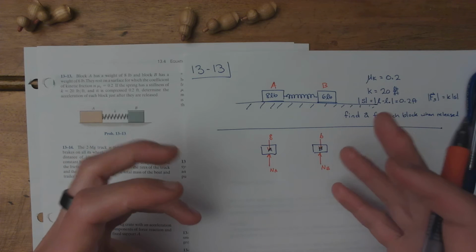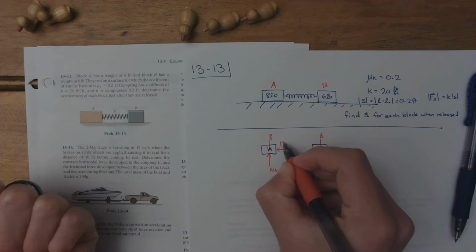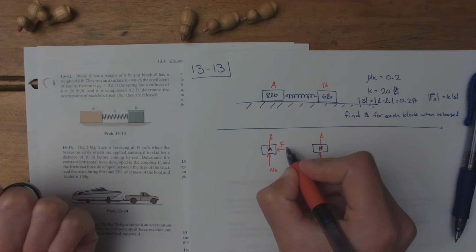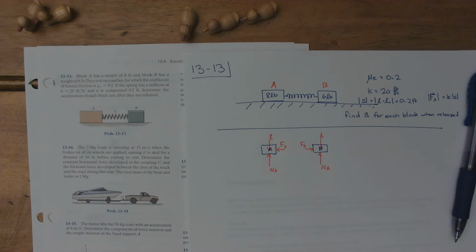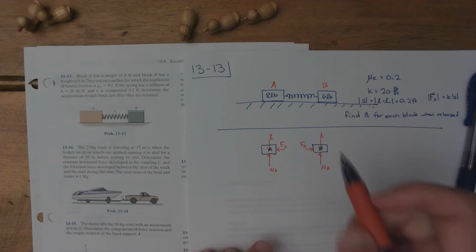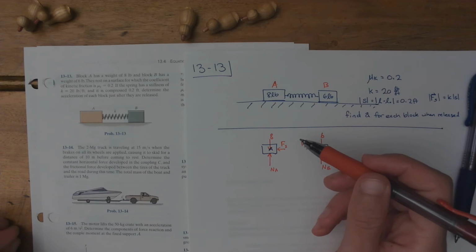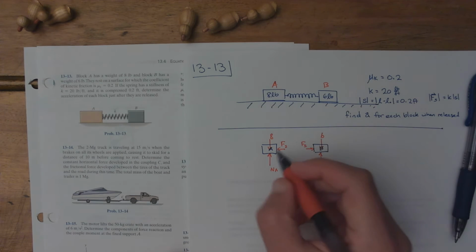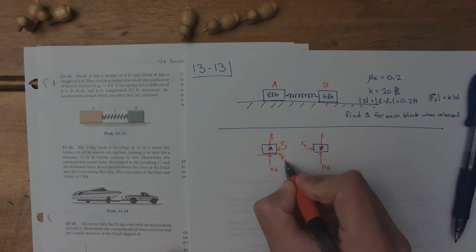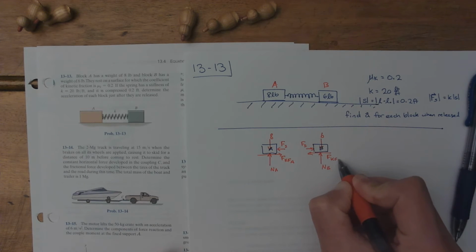When I squeeze the two blocks together, the spring is going to be acting on block A in this direction. So this is the force of the spring on block A, and this is the force of the spring on block B. But these forces have the same magnitude in the opposite direction, so let's just call it F sub S. If that force is acting to the left on block A, that would move the block to the left, and so the force of kinetic friction is going to be in the opposite direction. So we have the force of kinetic friction on block A. Same thing for block B: this would be the force of kinetic friction on block B.